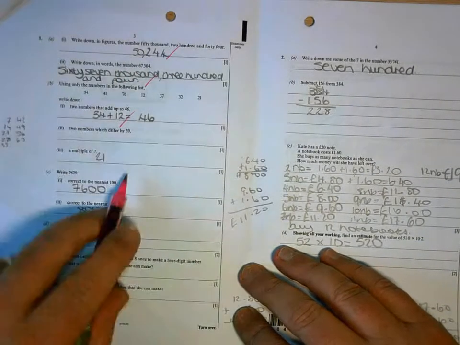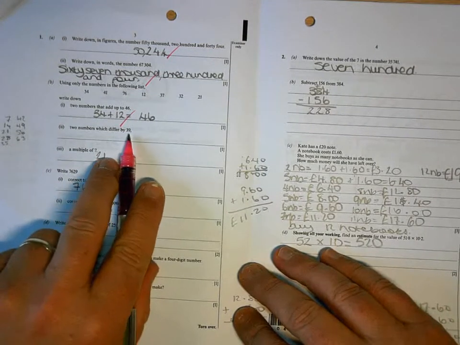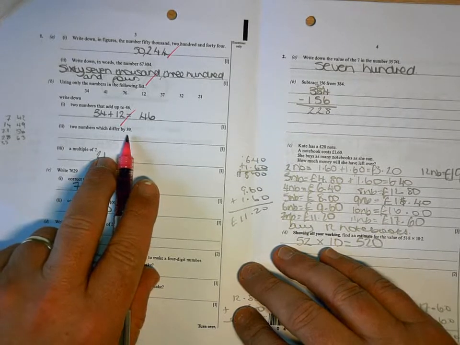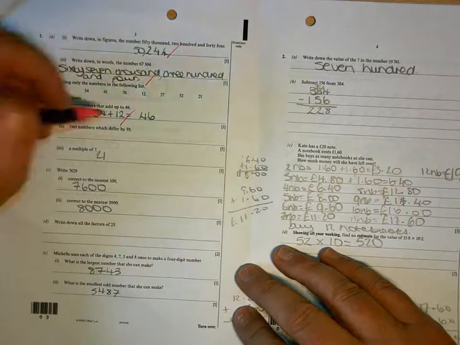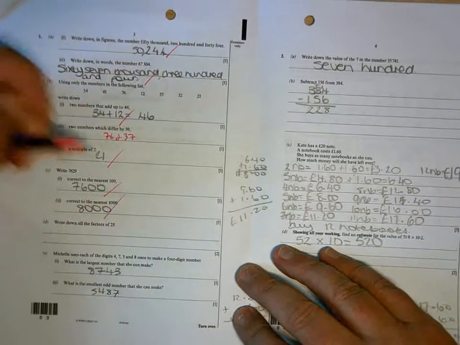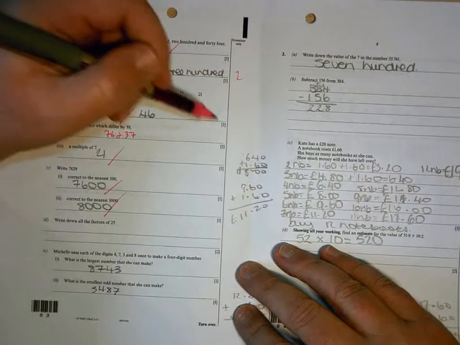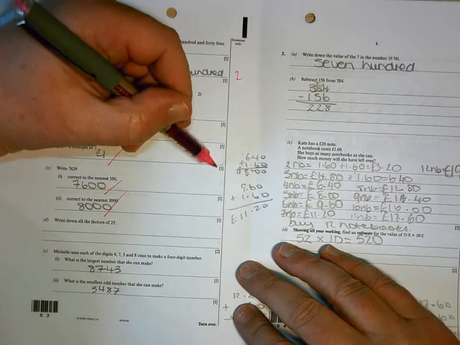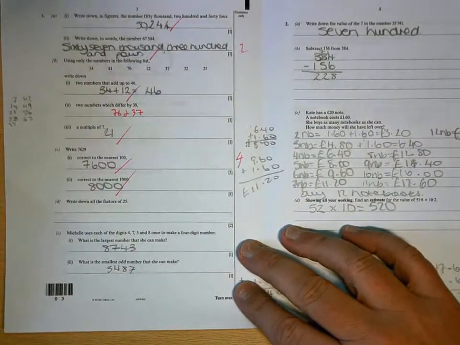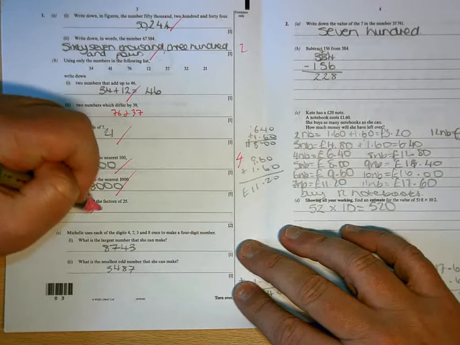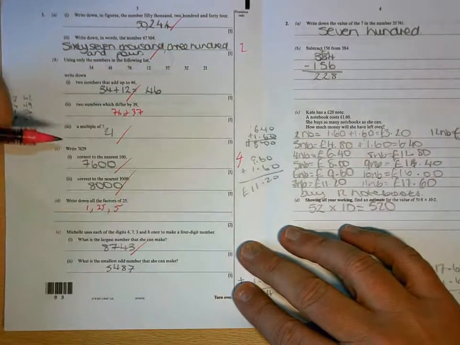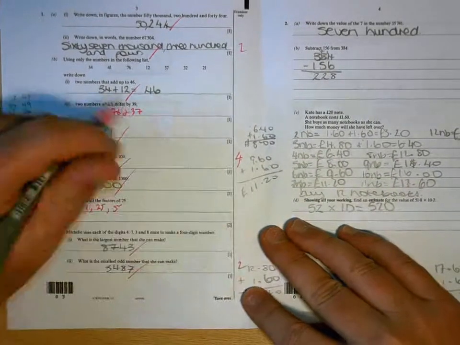And 12. So here, you're looking for 2 numbers that when you subtract one from the other, you get 39. And the 2 numbers that you're looking for are 76 and 37. Okay, so 1, 2 there, 1, 2, 3, 4 there. Factors of 25 are numbers that go into 25 exactly. There are only 3 of them, and those are the 3. 2 marks there.